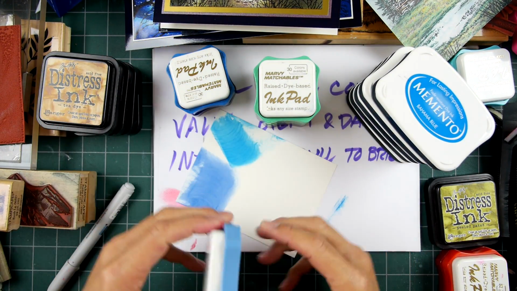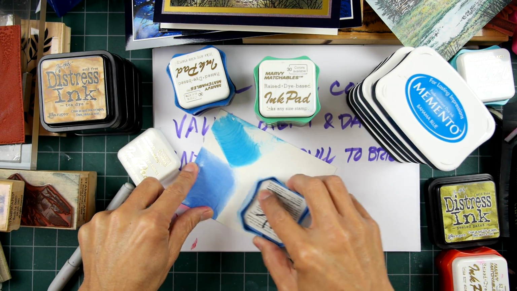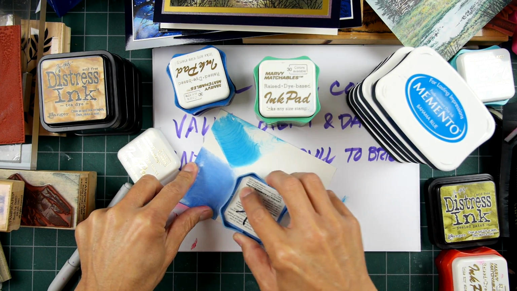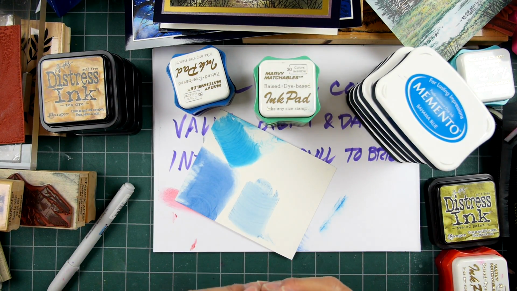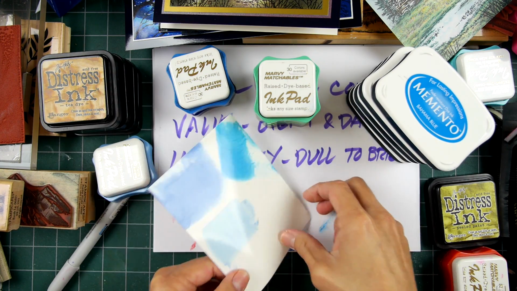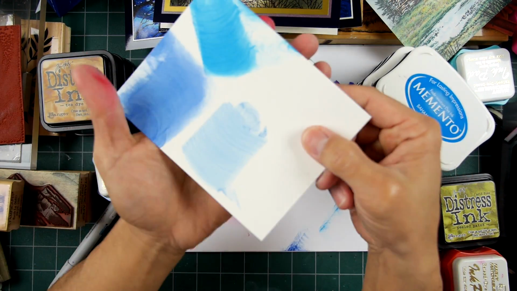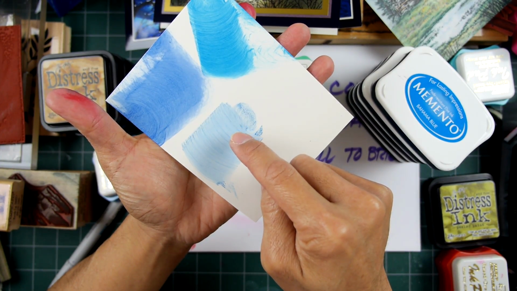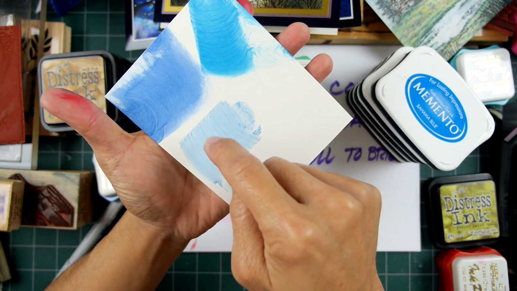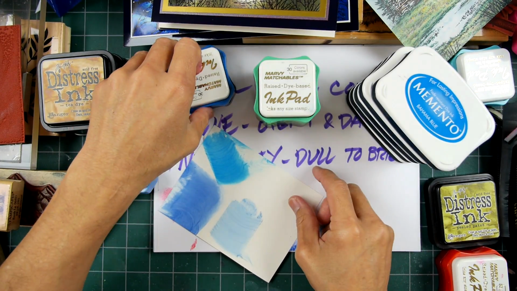Let's take a look at the Marvy right here. This one's the Salvia Blue, okay? It's more of a pastel blue, right? In terms of the brightness, it's probably the same brightness as something like this. This one just happens to be lighter, okay? But in terms of the brightness scale, about the same.